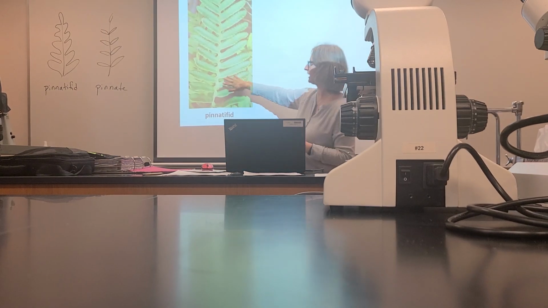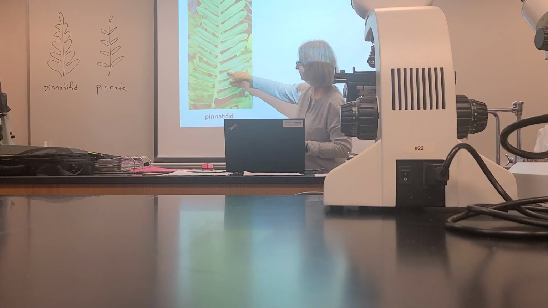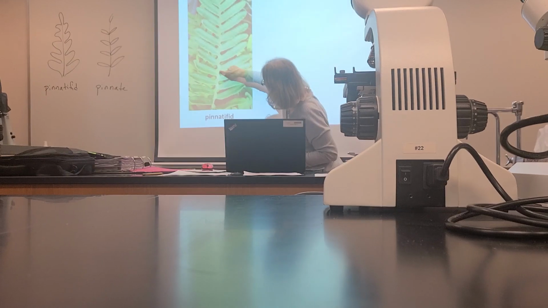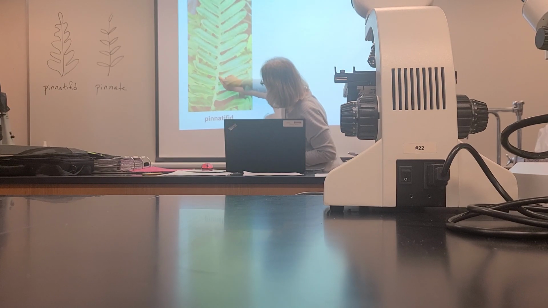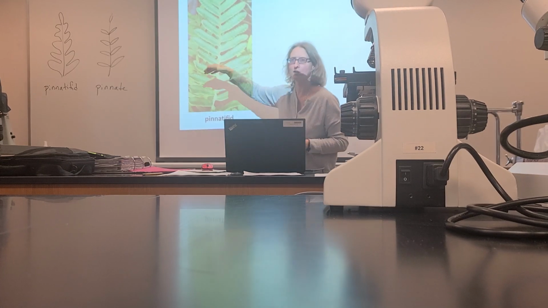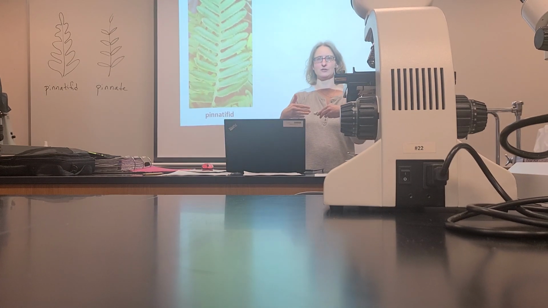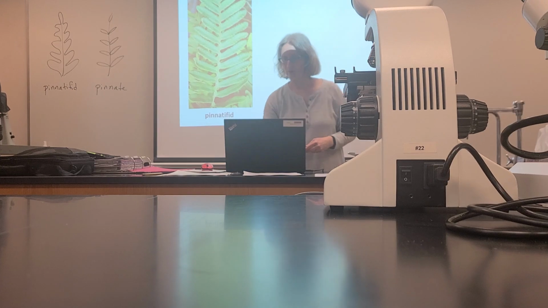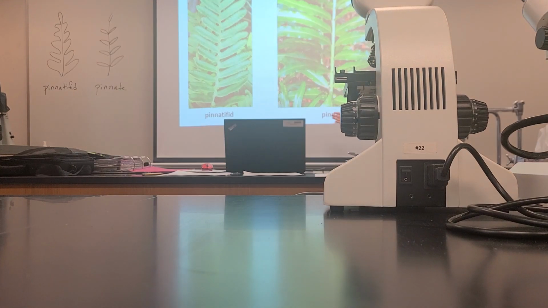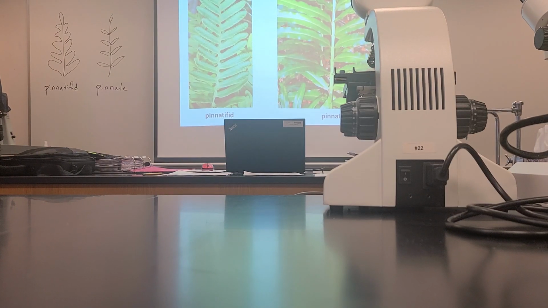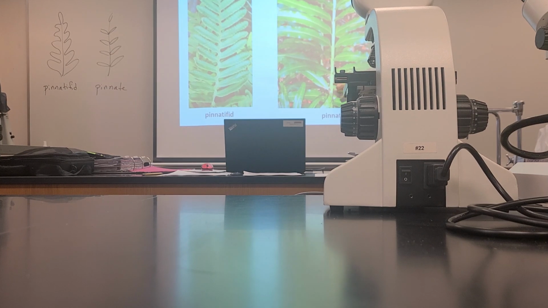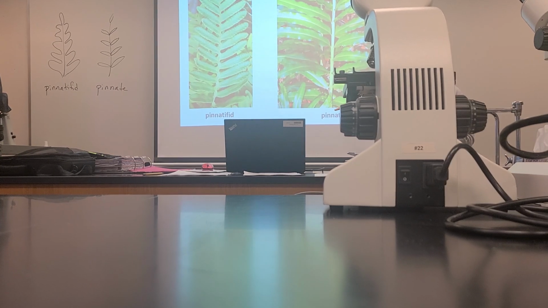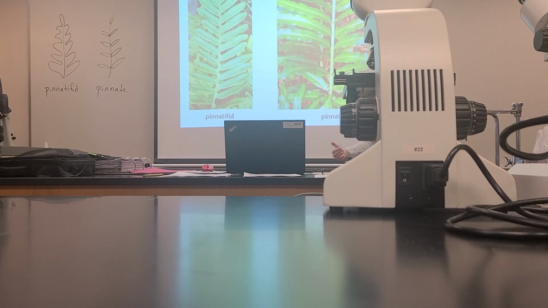This one would be pinnatifid. It has a set of divisions here, but each of these lobes, if you look closely along the rachis, still has tissue that connects this lobe to this one, and this one to this one. That cut is not all the way clean to the rachis. So that's pinnatifid. Whereas for this one, it is. Okay? These leaflets that you see right here are completely separate from each other. There's no tissue in between those connecting them. So we've got pinnatifid and pinnate.